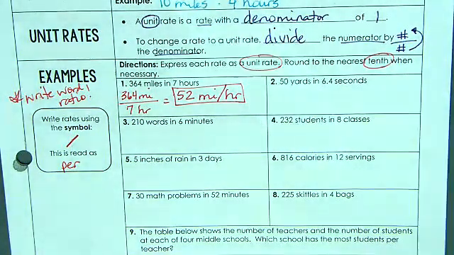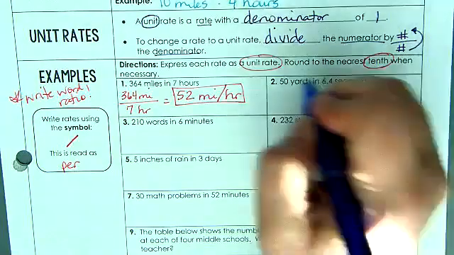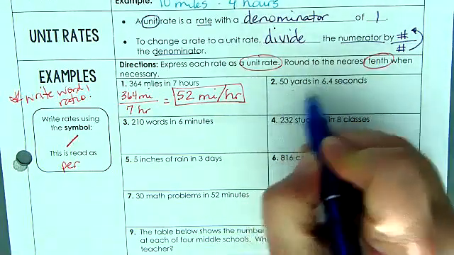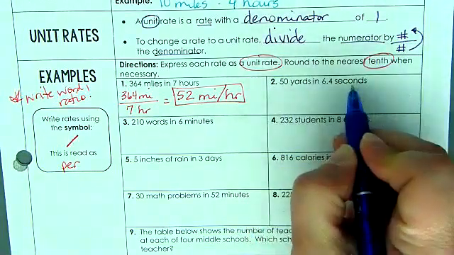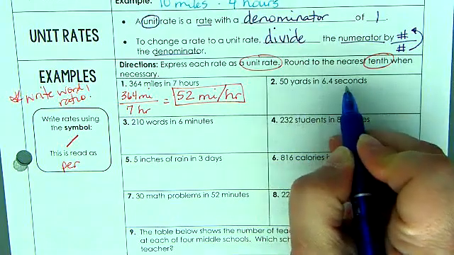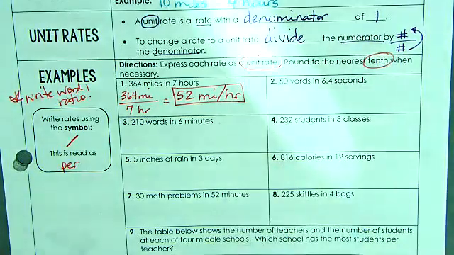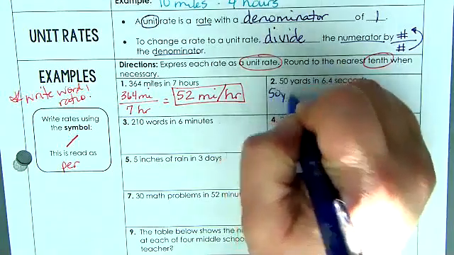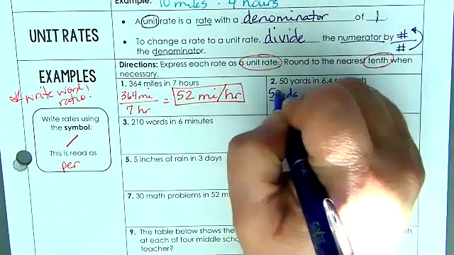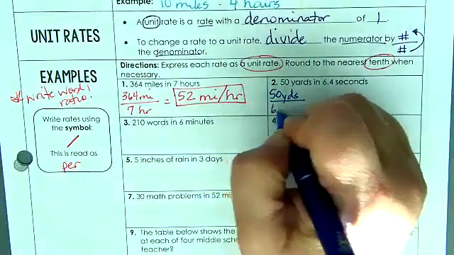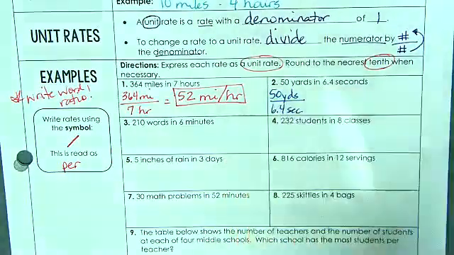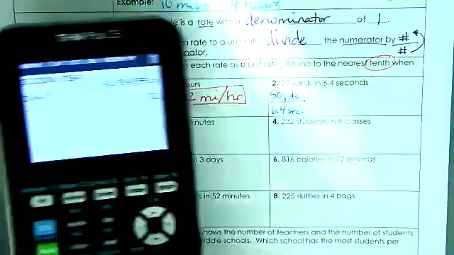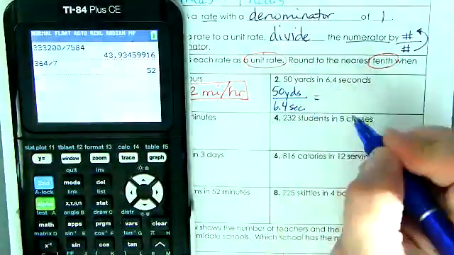And next, you always write your rate as you read it from left to right in this instance, unless it's something that common sense wise makes sense to flip, which we'll do in the next couple on the back page. So we have 50 yards in 6.4 seconds. So we now get to use our handy dandy calculator.